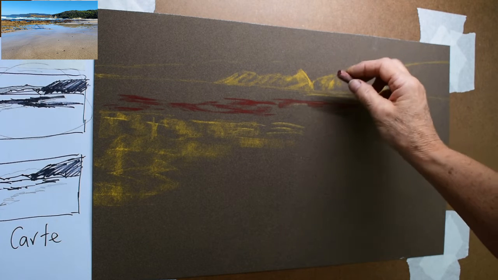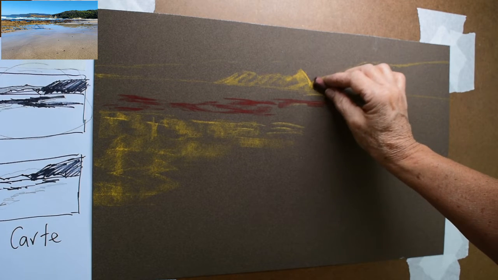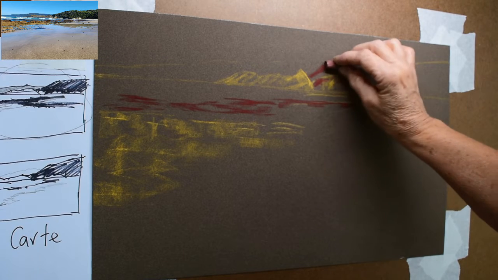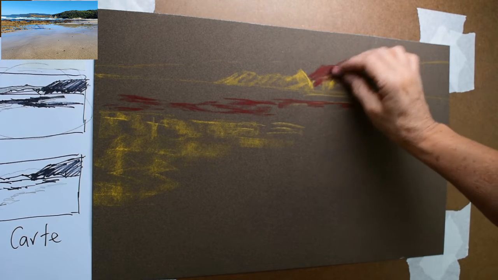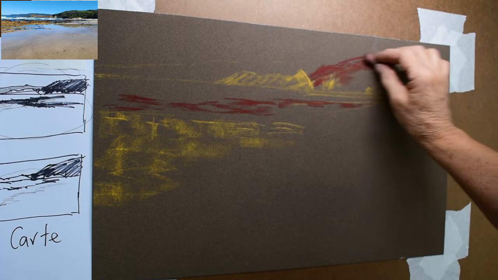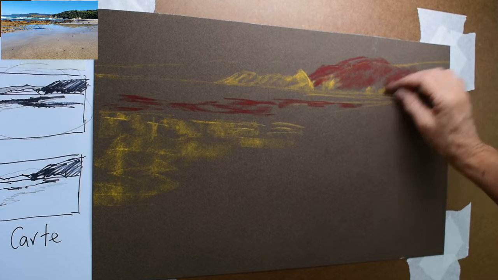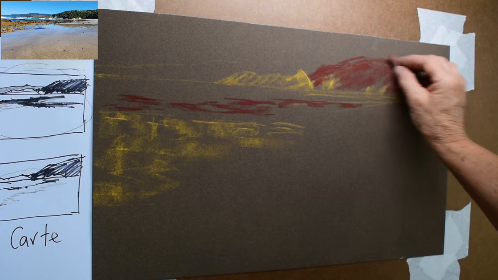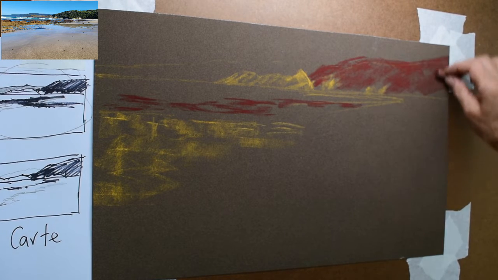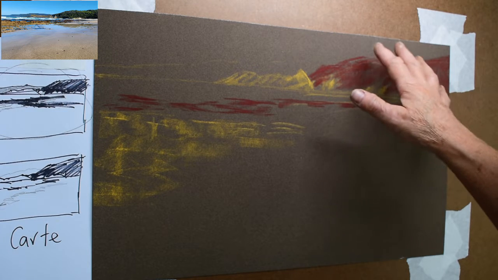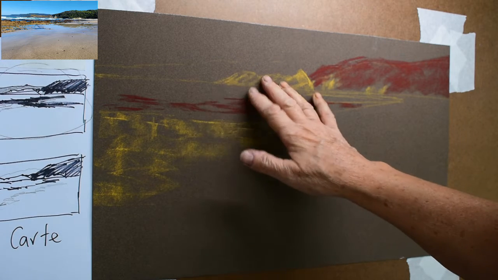I'm going to actually put some of this dark red brown up here, because it'll go underneath those greens and create a nice sort of contrast. So even though I can't do a wet underpainting, I can certainly add a bit of interest by underpainting with a harder pastel. So that's the green hills, the sunlit rocks.